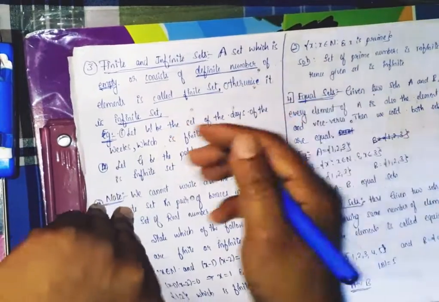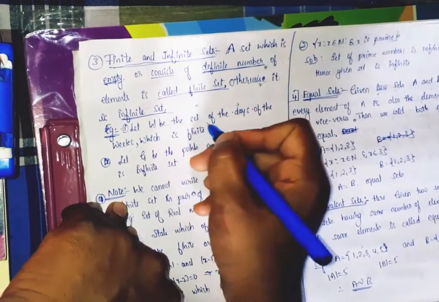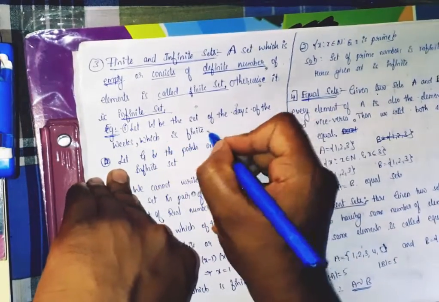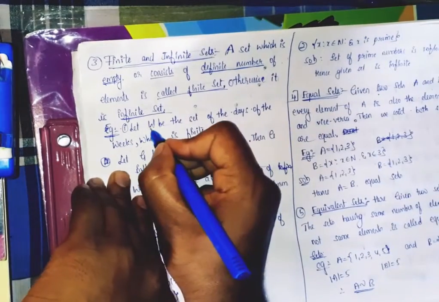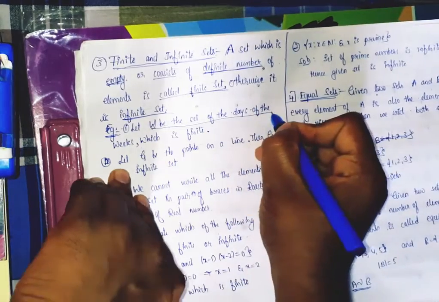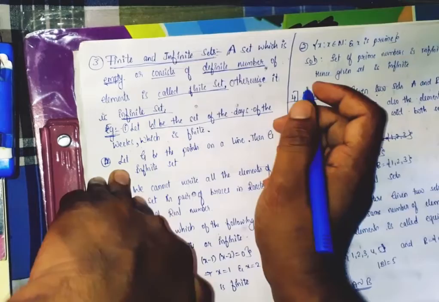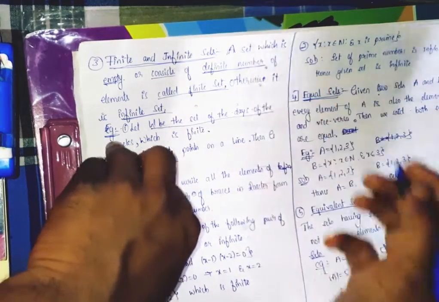The best example for this: let W be the set of days of the week, which is finite. Just consider W be the set of days of the week. So the week consists of Sunday, Monday, Tuesday, Wednesday, Thursday, Friday, Saturday. So this is 7.